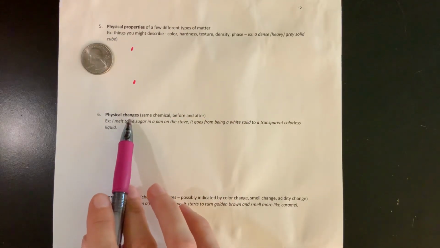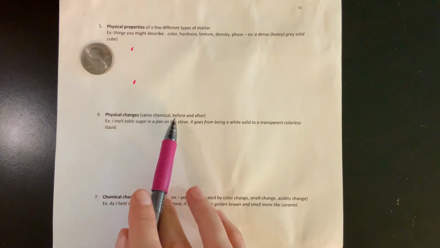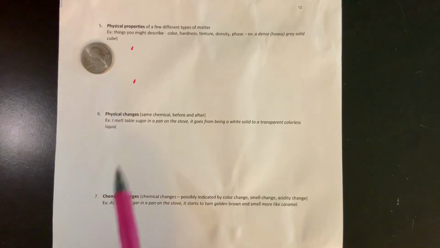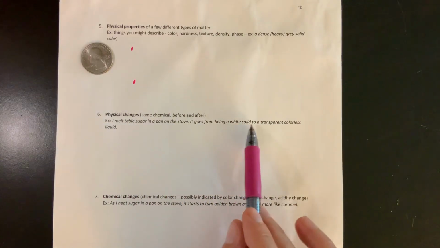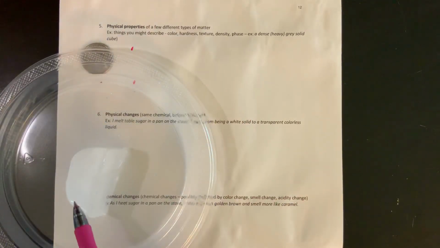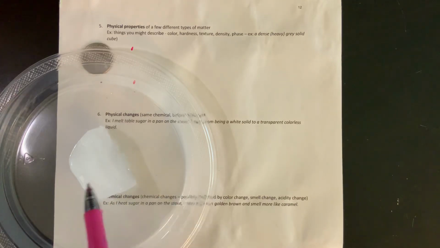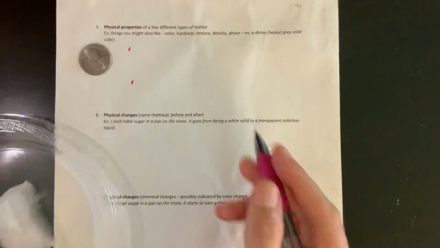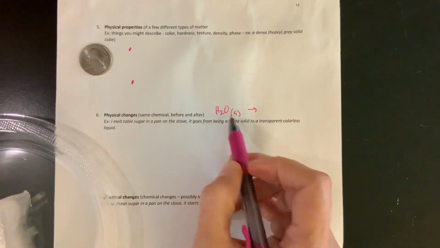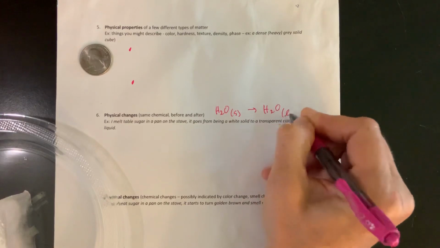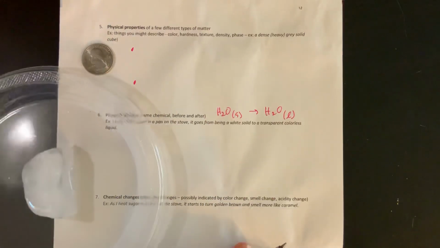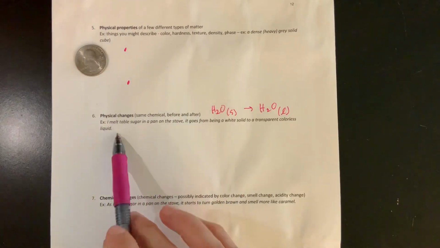Physical changes: chemicals staying the same, but looking different before and after the change, all right? Here, an example is melting sugar. It goes from being a white solid to a transparent, colorless liquid. Another one you might consider, here I have some H2O, right? This ice cube, and when it melts, it's still H2O. So the fact that it's not changing composition, we have H2O solid turns into H2O liquid. Same chemical, but it looks different, right, as it melts. So that could be something that you could describe as a physical change.